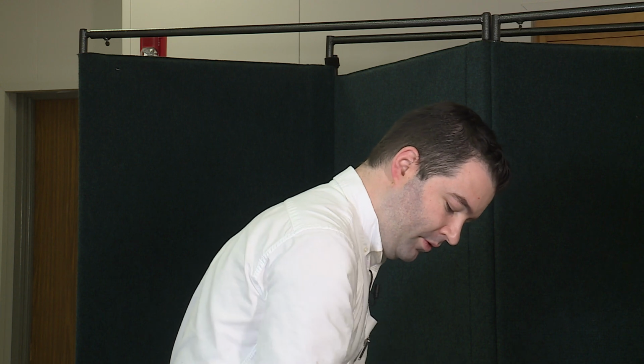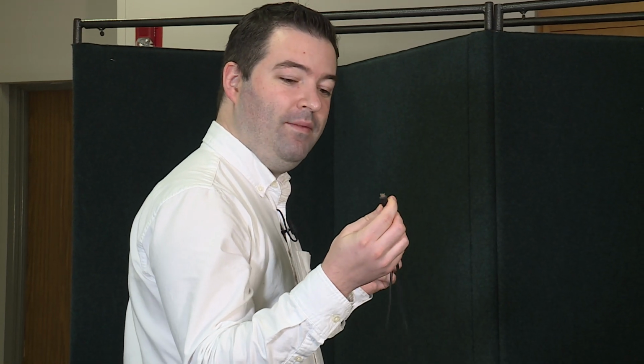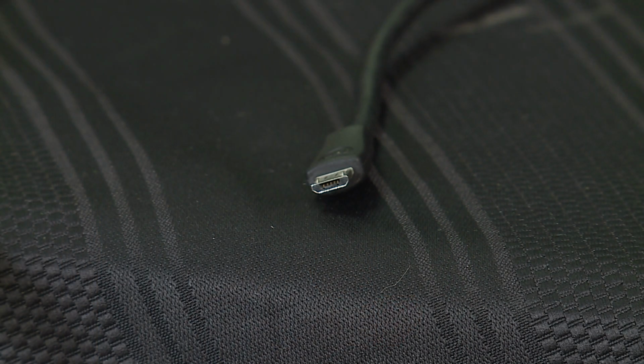So, next up here, we have a micro USB. We still have our USB-A here to plug in things and charge, but then we have this micro USB. This allows for smaller form factors. We saw this a lot on a lot of our portable digital cameras.